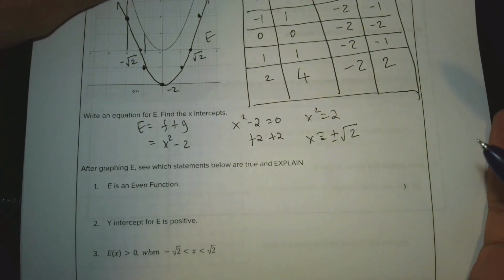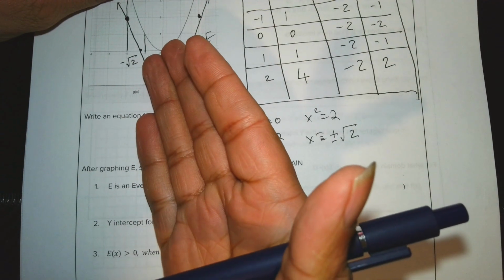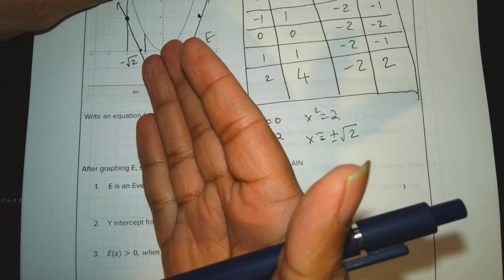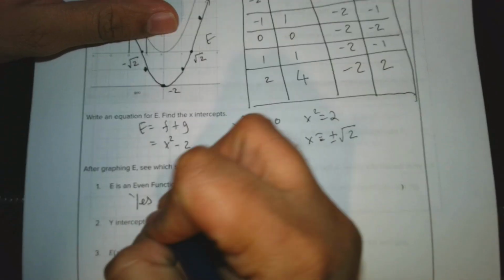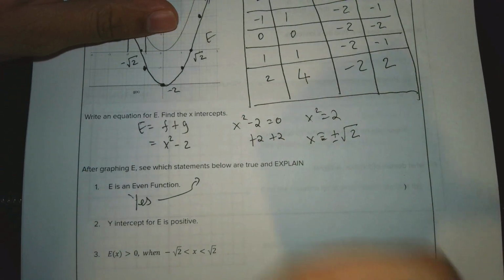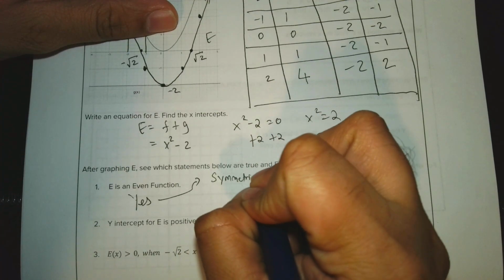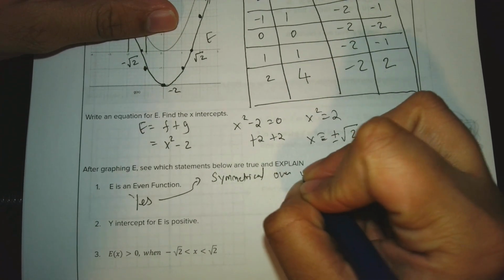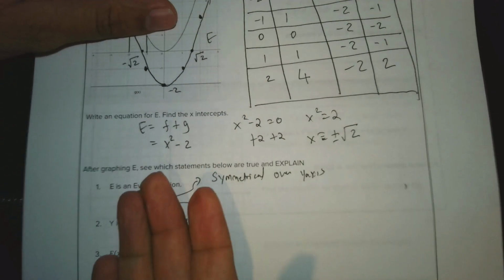That's one way to say it. If you're given a graph, if it's reflected over the y-axis and it does nothing to the graph, or if it's symmetrical on the y-axis, then it's an even function. So yes, it's an even function, and my first argument is that it is symmetrical over the y-axis. My second argument that I can talk about is I know the equation as well.